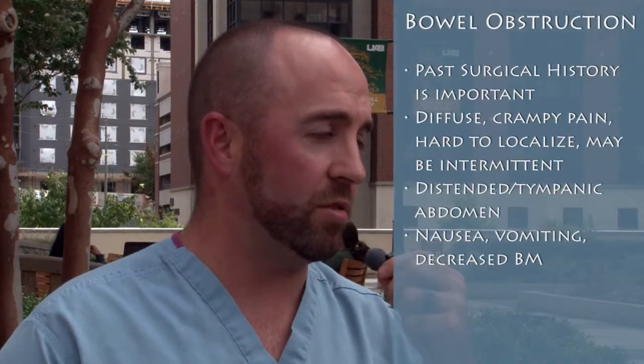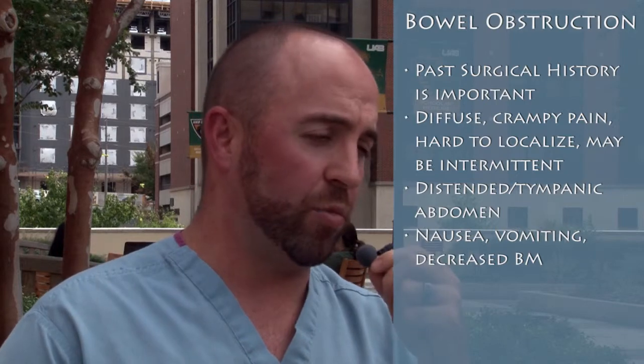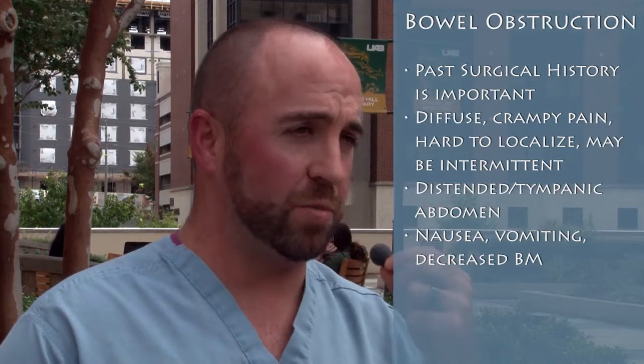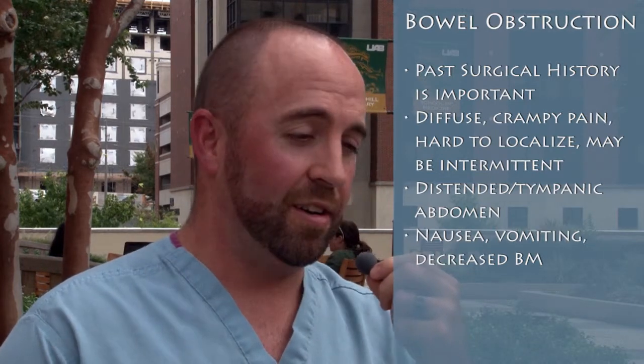So, bowel obstructions, it's important to take a good history, or at least a surgical history, because unless they have a hernia that they've known about, it's pretty rare to have a bowel obstruction without some prior surgery. So hernias and adhesions from prior surgeries are the two most common reasons to have a bowel obstruction. So I have to be a little suspicious if somebody's got a bowel obstruction and they don't have either a hernia or a prior surgery.